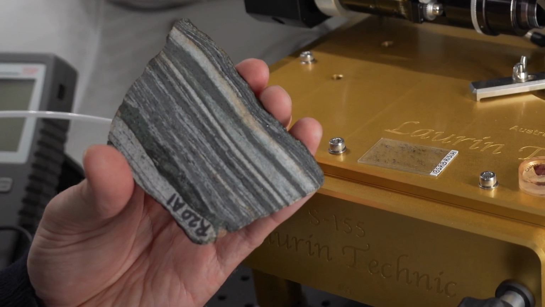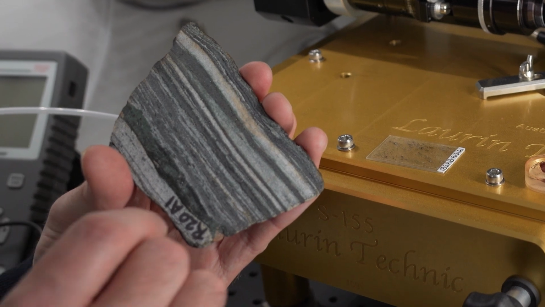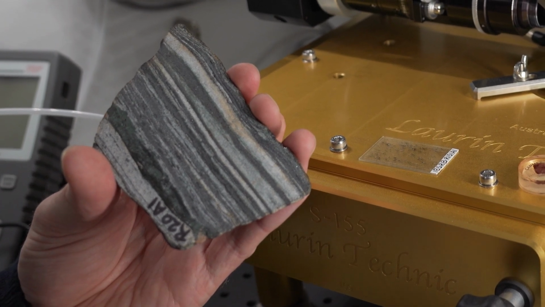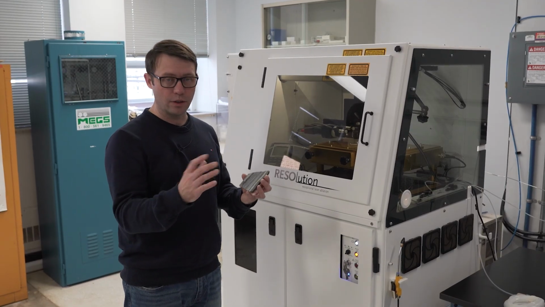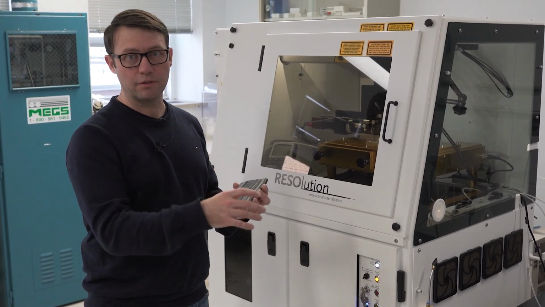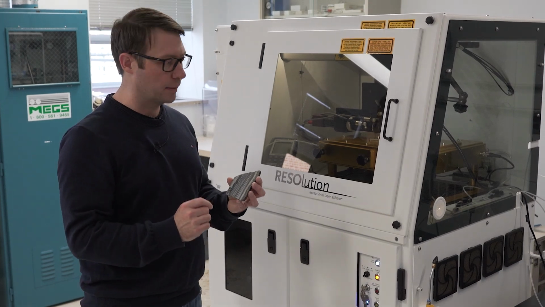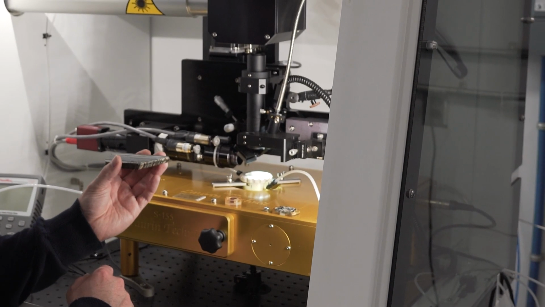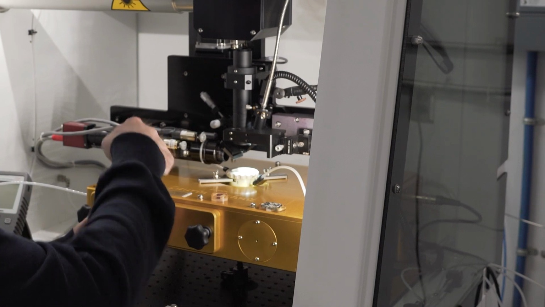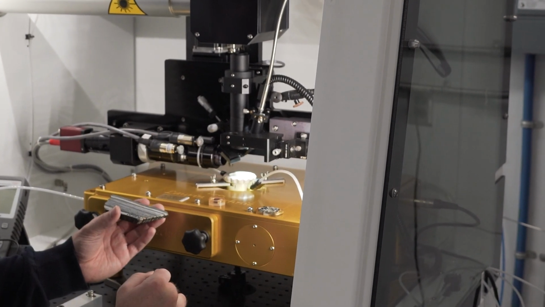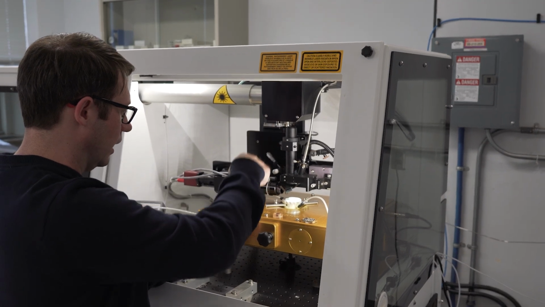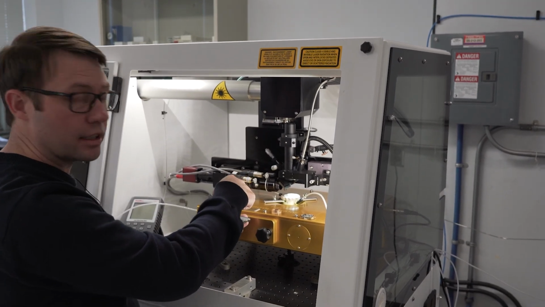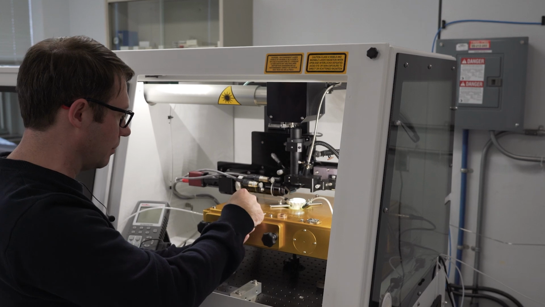One of the things we're interested in here is to see how the chemical composition changes with some of the different layers within the rock, and then tying the chemical composition to specific minerals that exist within the rock. So the sample is mounted within this cell, and the laser comes down and directly hits a target on the sample surface.